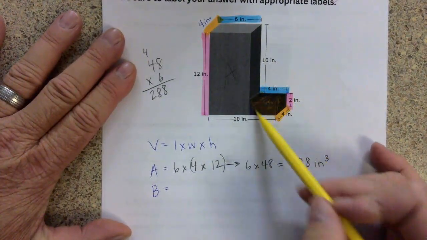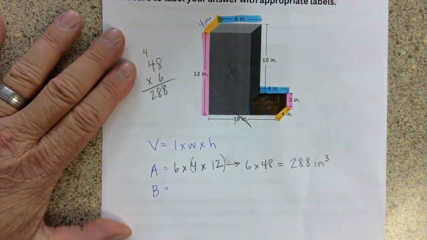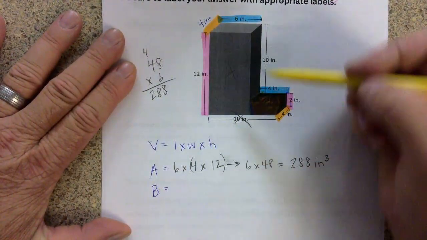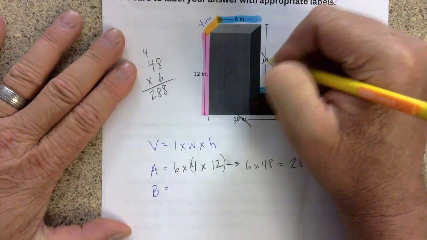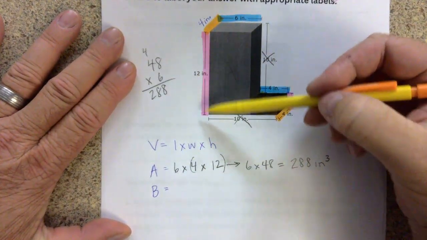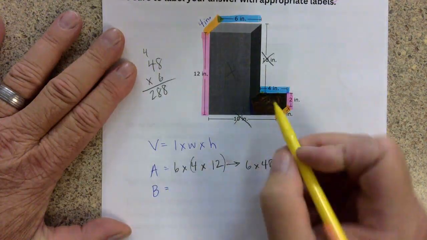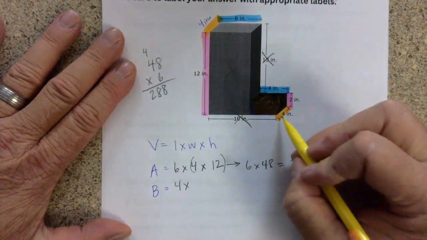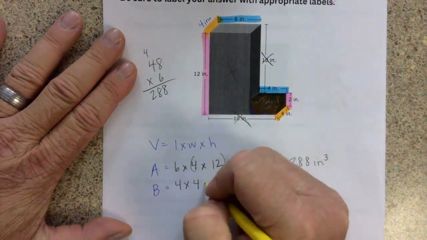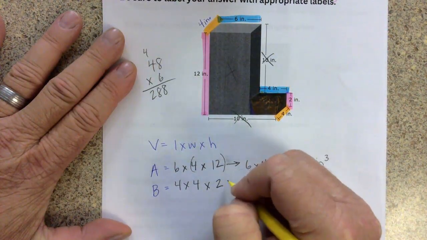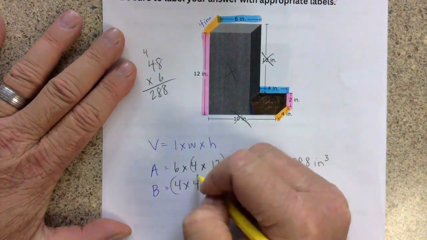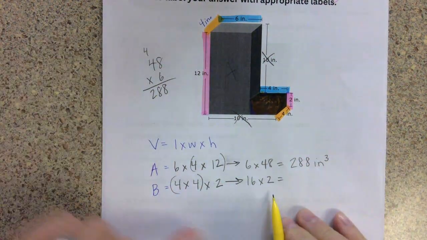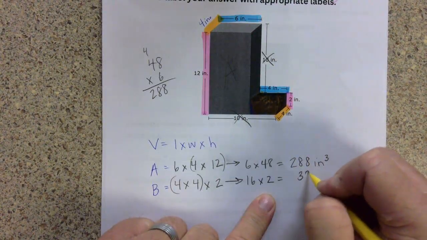Then I'm looking here at part B. This 10 is not getting used because that's the length of the whole thing with both pieces together. This 10 was not used because that doesn't give me the full height. So for part B, I've got a length of 4, a width of 4, and a height of 2. That means 16 times 2. I happen to know that 16 times 2 is 32.